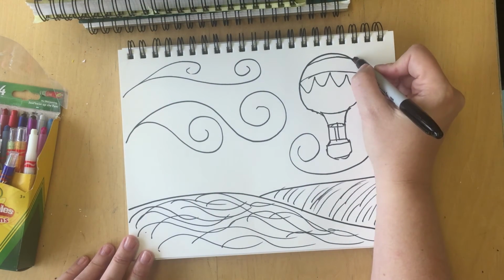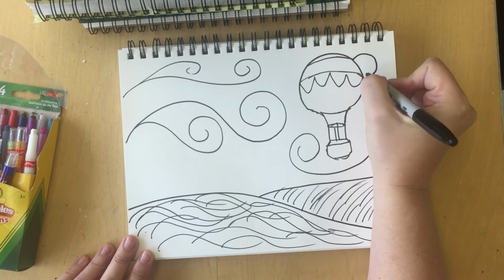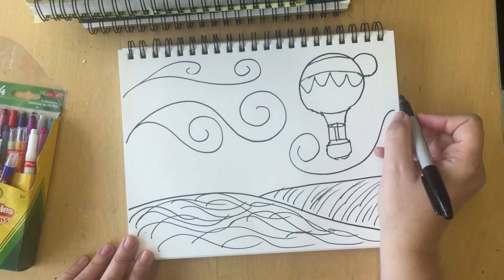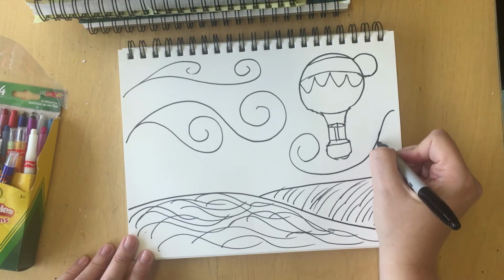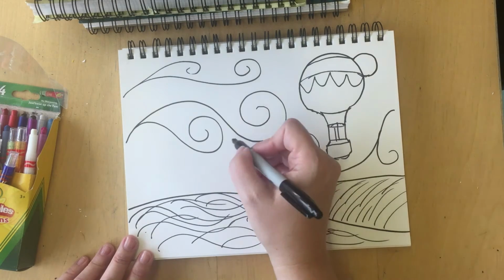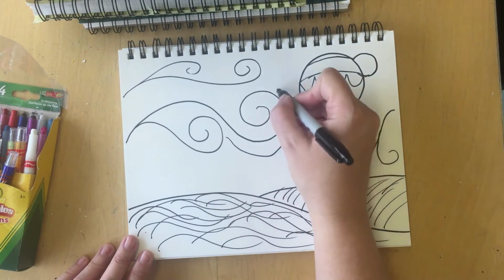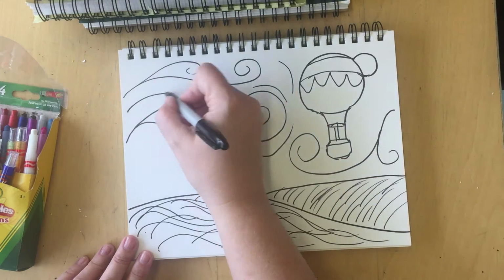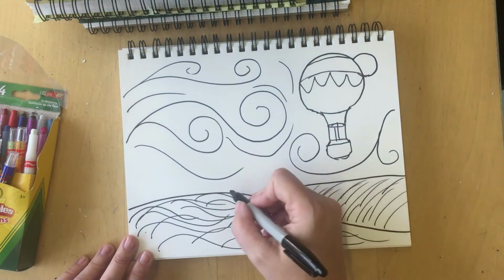I think I'm going to put a sun kind of behind, so I have a little bit of overlapping, right? We did a lot of that in first grade with overlapping. And now when I add color, I'm going to even add more motion lines.